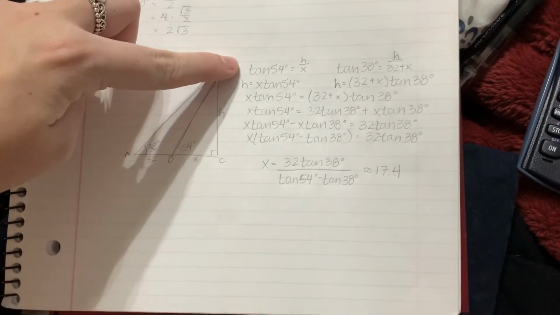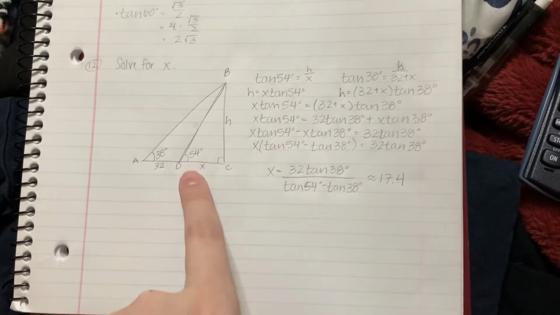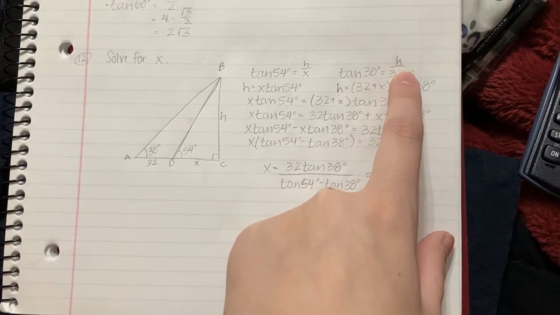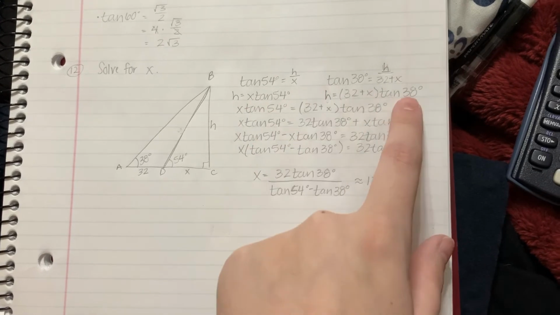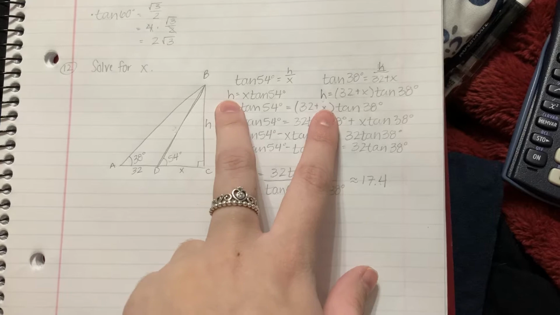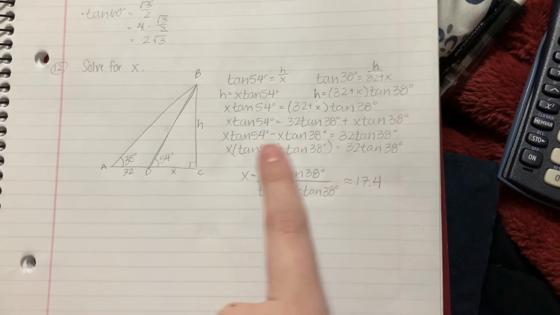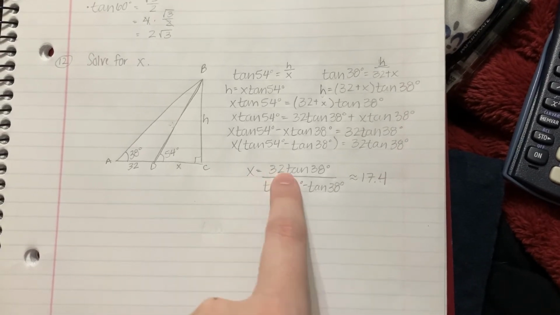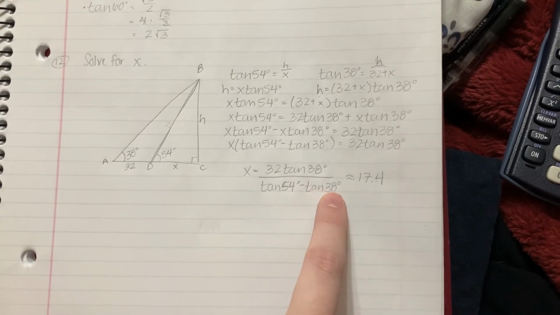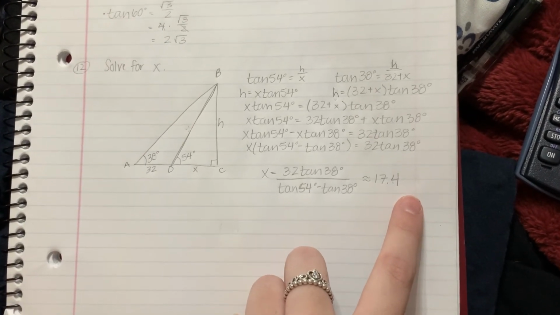So basically I took the tangent of 54 degrees and got h over x, and then tangent of 38 degrees and put h over 32 plus x, and then you realize that they combine because they're both equal to h, and then you work it out, factor out the x, and then you take x equals 32 tangent 38 degrees over tangent 54 degrees minus tangent 38, and I got 17.4 for x.